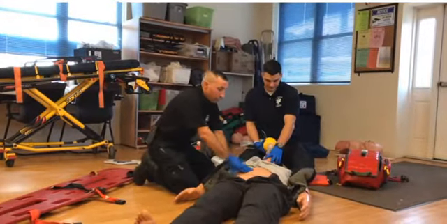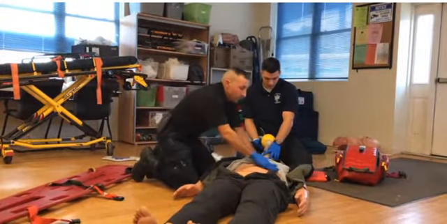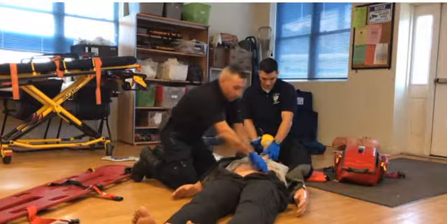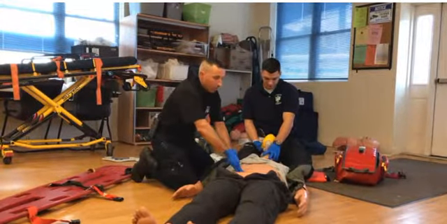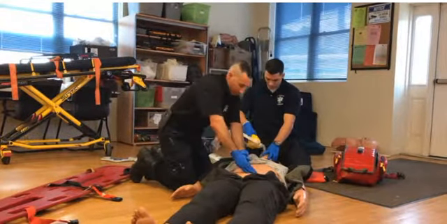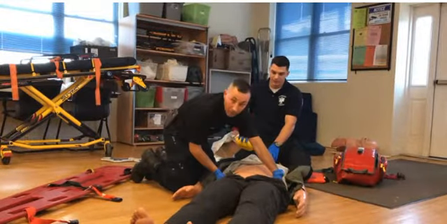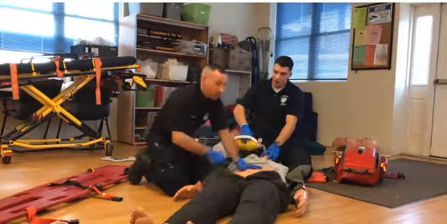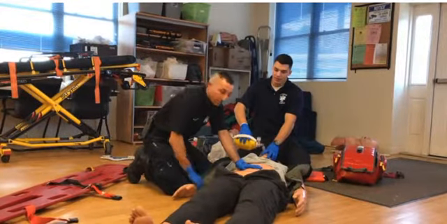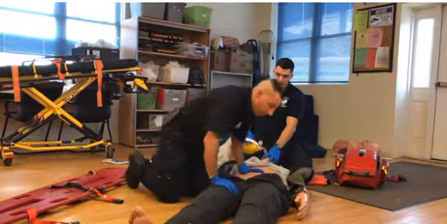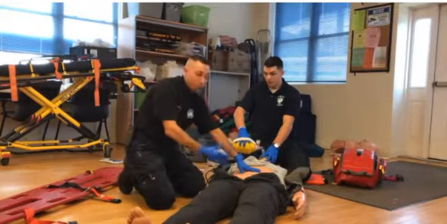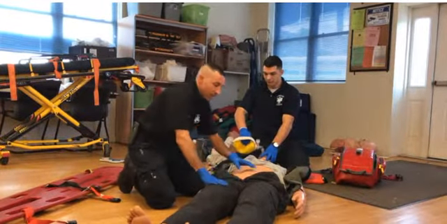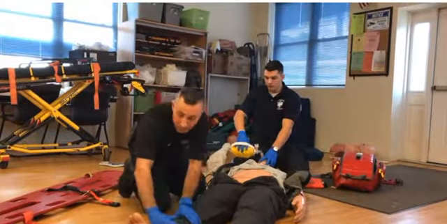We're going to check the abdomen for DCAP-BTLS, distension, and rigidity. And check the upper right quadrant, upper left, lower right, and the bladder. I'm going to come down and check the pelvis for DCAP-BTLS, crepitation using an in and down motion. We're going to check the genitals by performing a genital sweep. I'm looking for priapism in males or hemorrhaging in females.